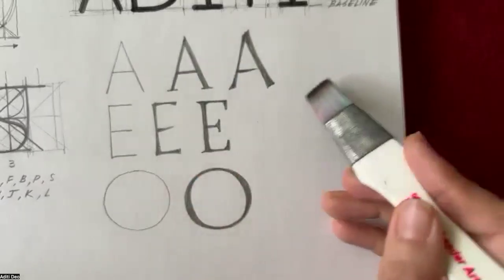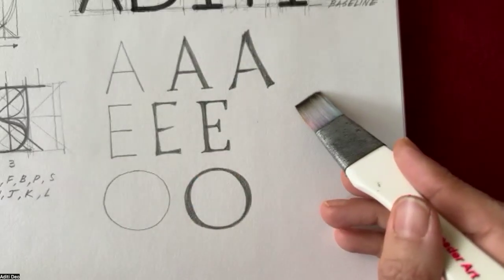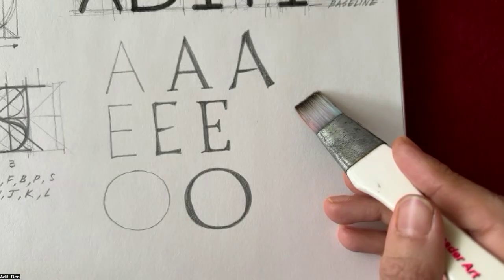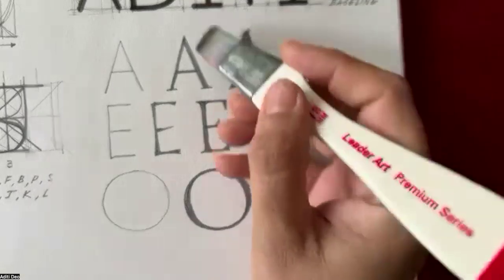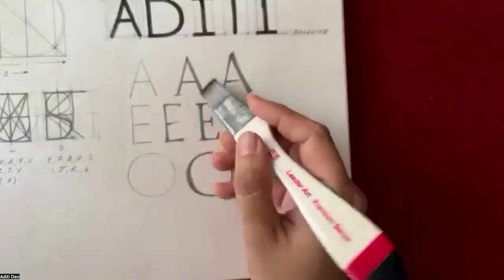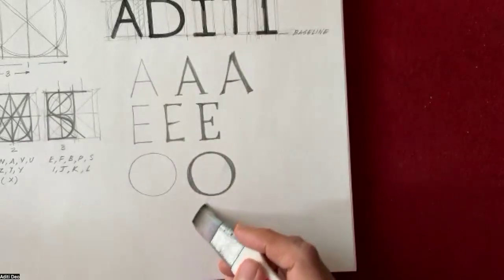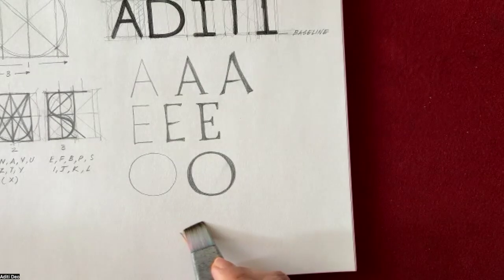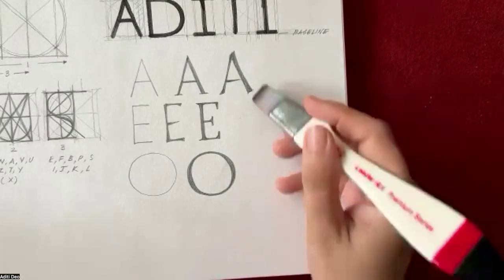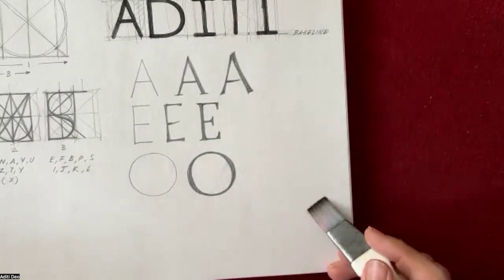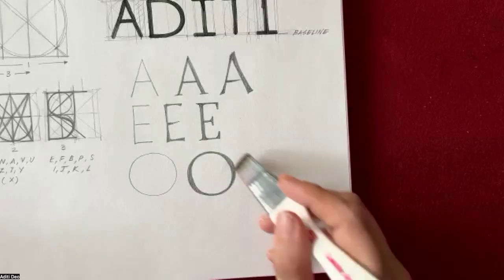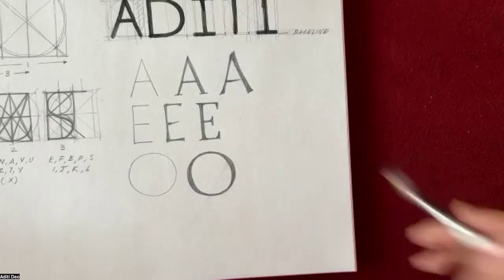When writing these letters, the brush is kept at a shallow, like a 15-degree angle. So when I write the A, I write the A like this. So I get a little bit of thickness. And then on the right. And then the crossbar.